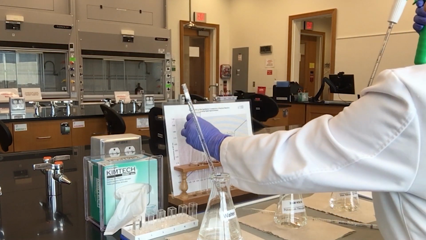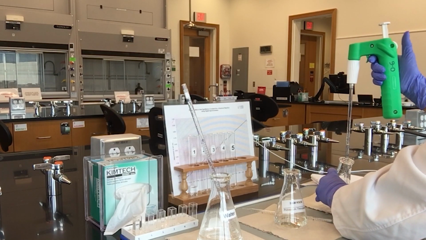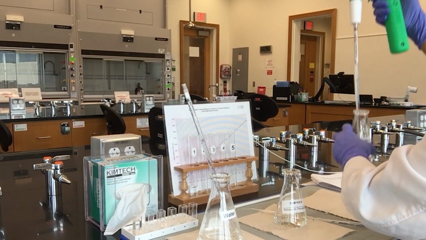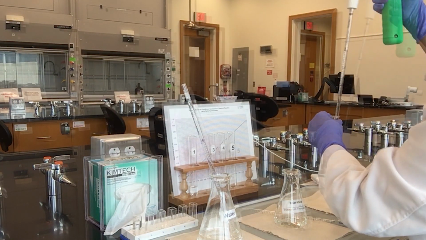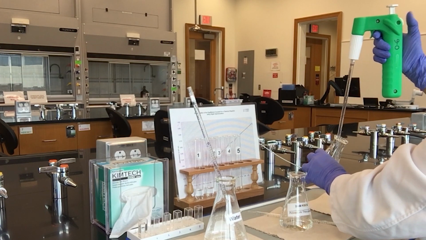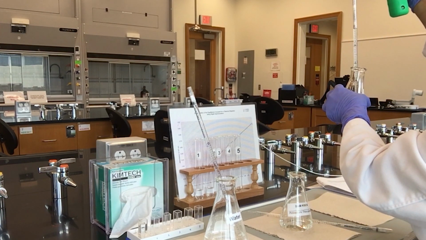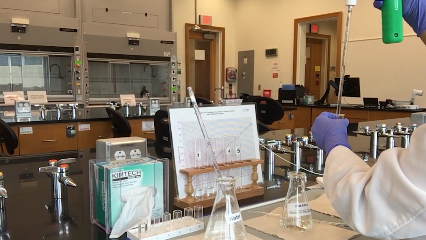Pipette exactly 5 ml of the 2 millimolar ferric nitrate solution into each of the 5 labeled test tubes. Make sure to measure the volume by taking the measurement at the lower meniscus. Continue to pipette exactly 5 ml of this solution and dispense into the remaining labeled test tubes.